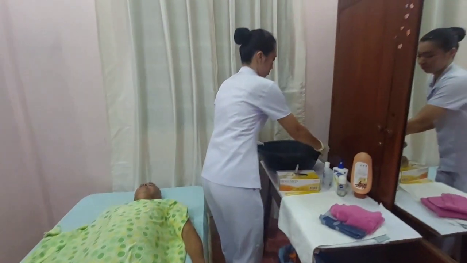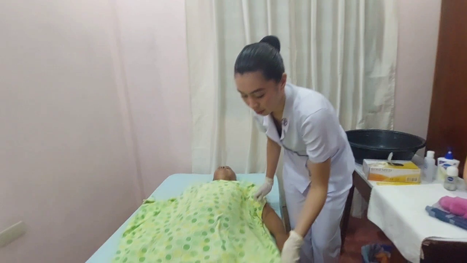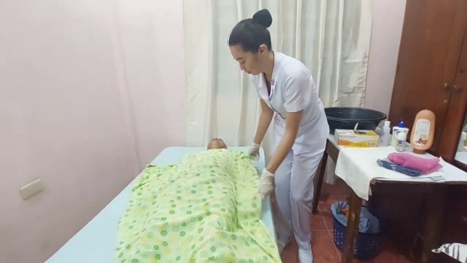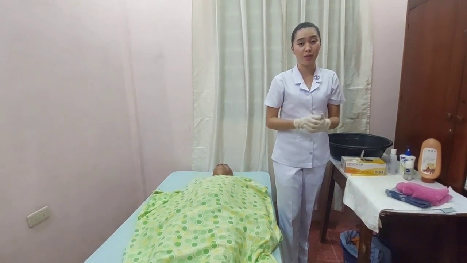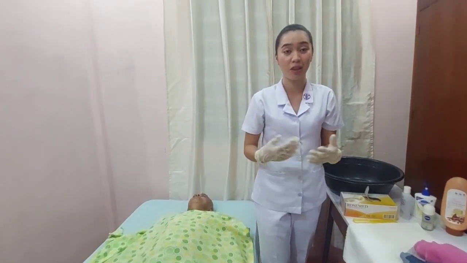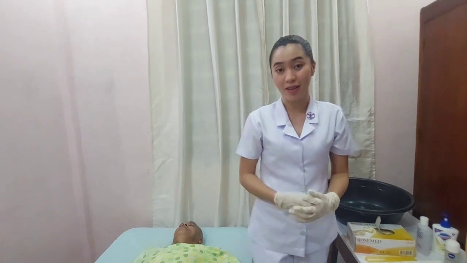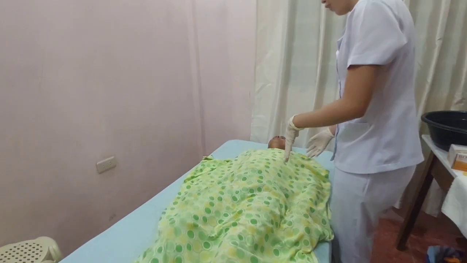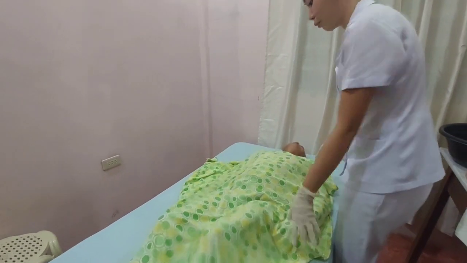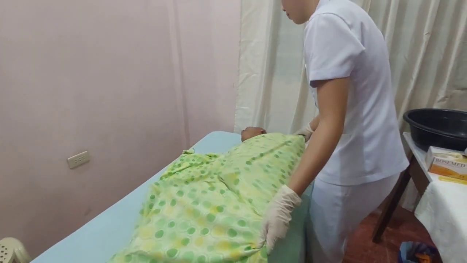Okay, now I am good to go in washing my patient's back. So the first thing to do is to position my patient. I'm going to assist him to a prone or side-lying position. Okay, Bert, now can you face your right side, with your body facing the right side of the bed?